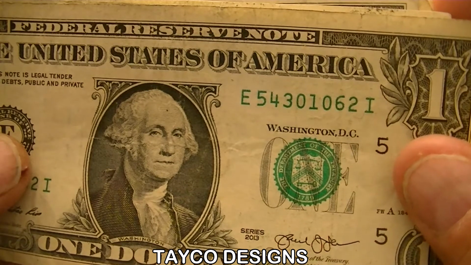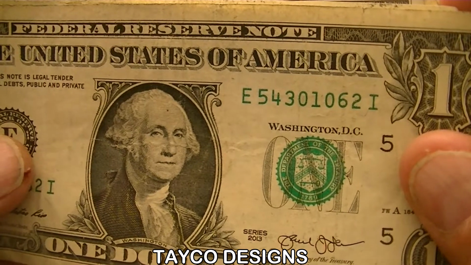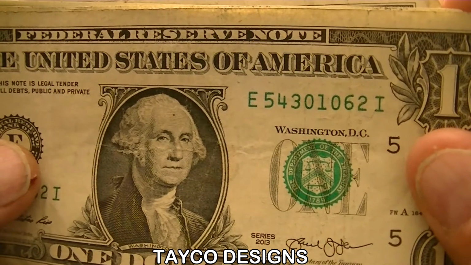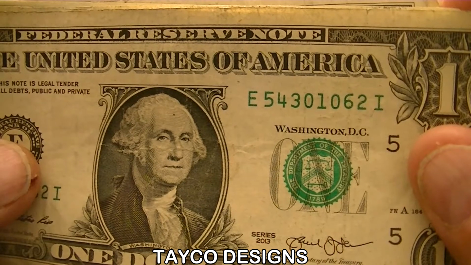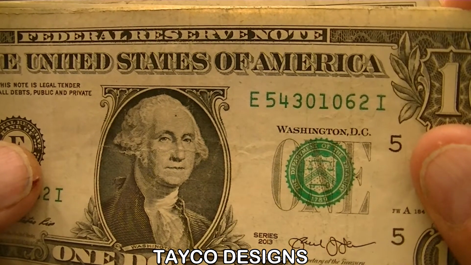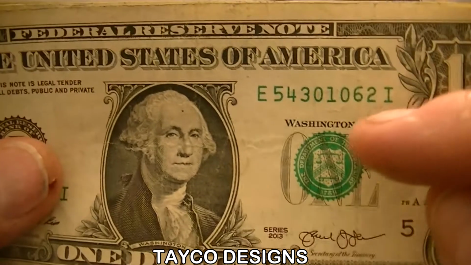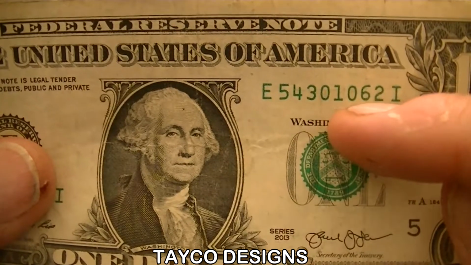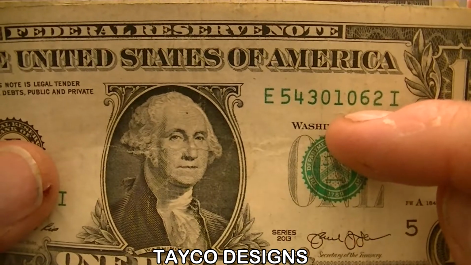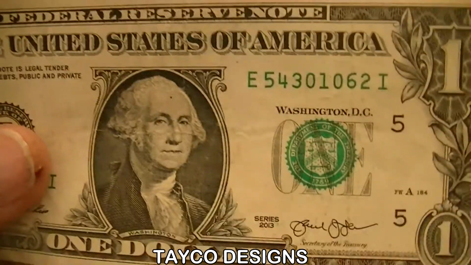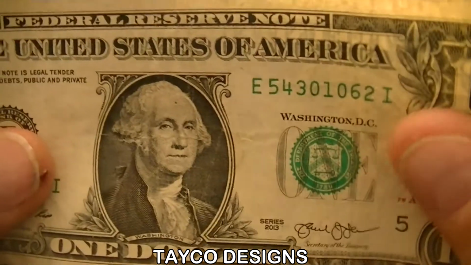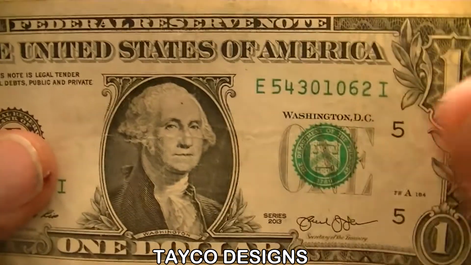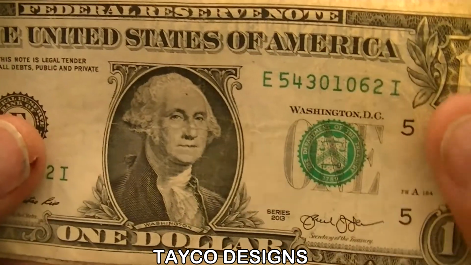5, 4, 3, 0, 1. Oh, almost. Look at here. 6, 5, 4, 3, 2, 1, 0. Now if it had a 7, that would be a ladder. But since it has 2 zeros, it's really nothing. Well, nothing to me anyway.